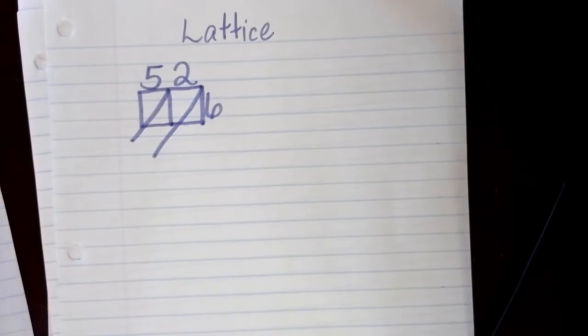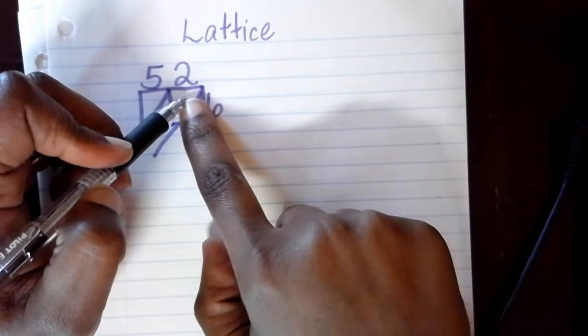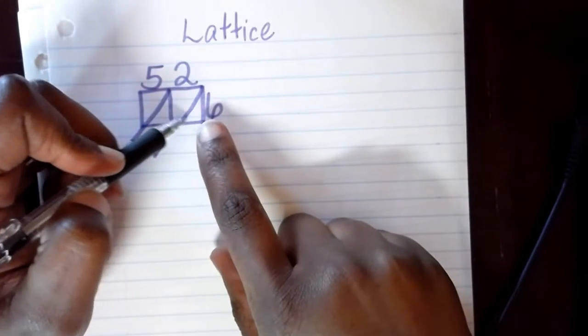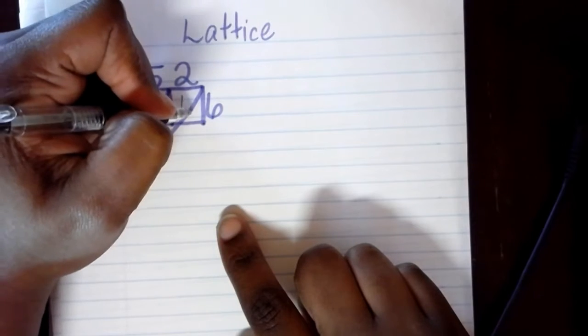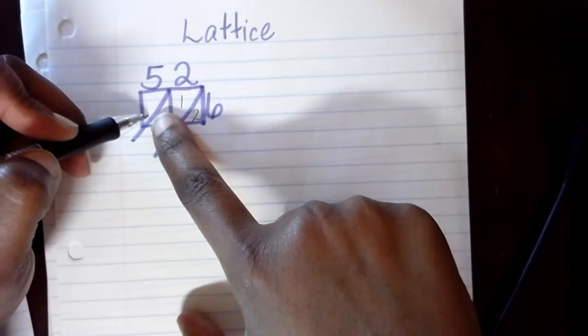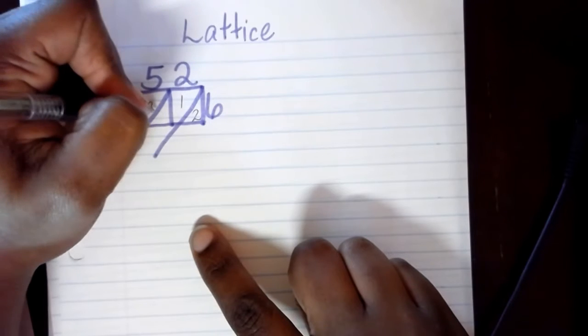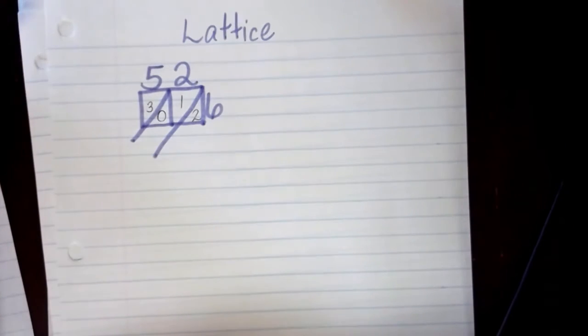What we're going to do next is to fill in the box kind of like a multiplication chart. So we're going to multiply 2 times 6. And because 2 times 6 meets here, that's where the answer will go. So 2 times 6 is 12. And 6 times 5 is 30. With this method, you don't have to worry about a placeholder. It takes care of itself.